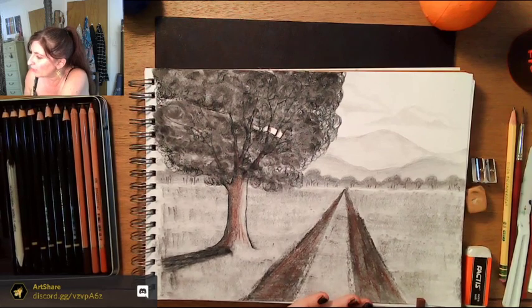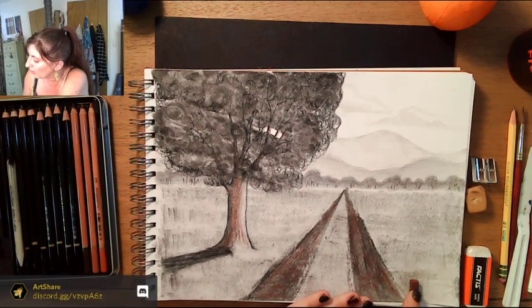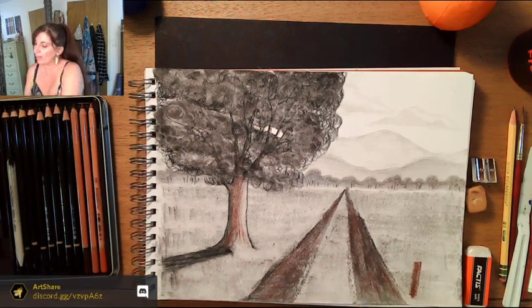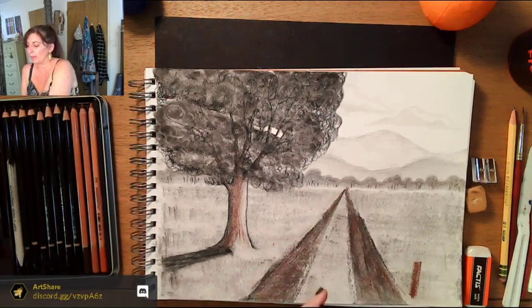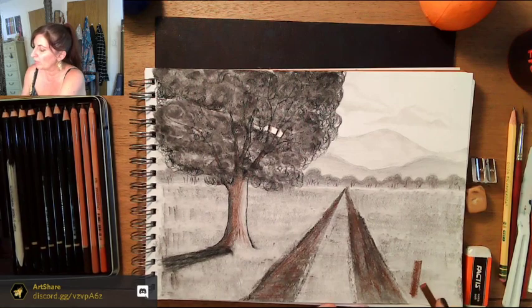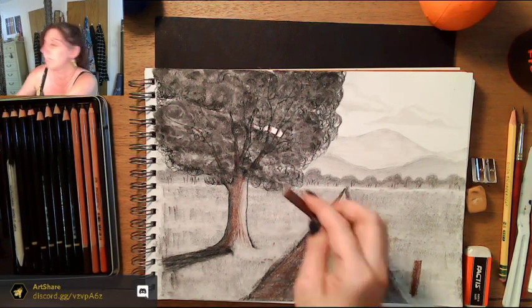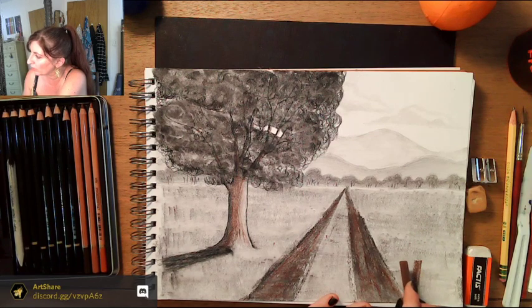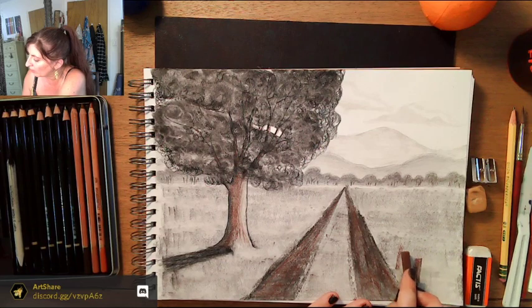And then for our fence post, it's just going to go straight up. Now here's a linear perspective thing. So you've got one point perspective. The fence posts in the foreground are going to be taller and thicker than the ones in the back. They're also going to start getting closer and closer together, or look like they're getting closer and closer together. So we'll do one here.